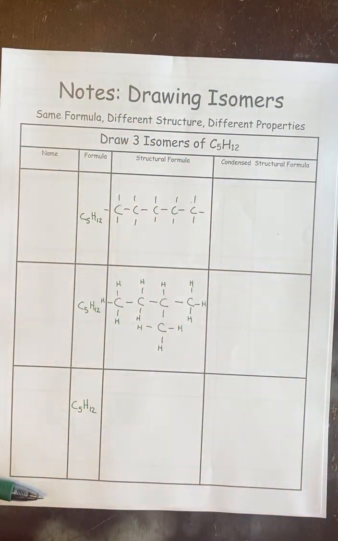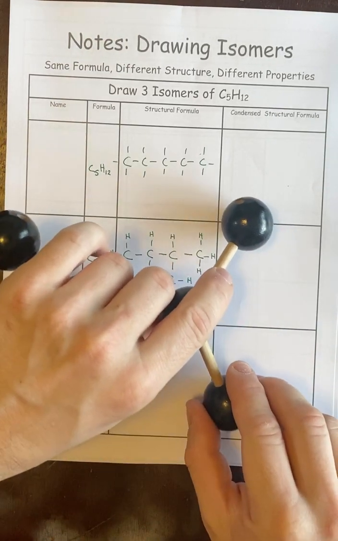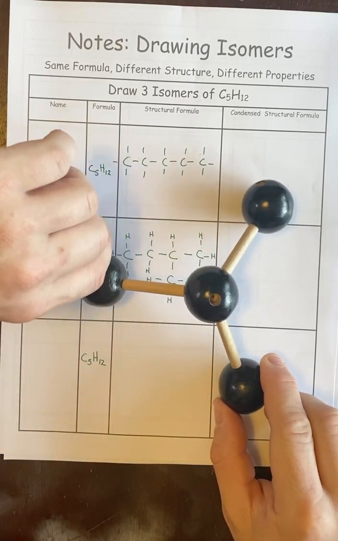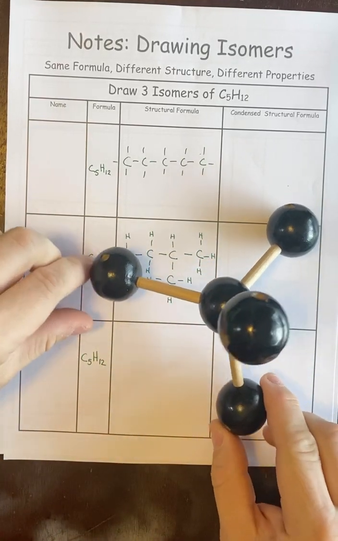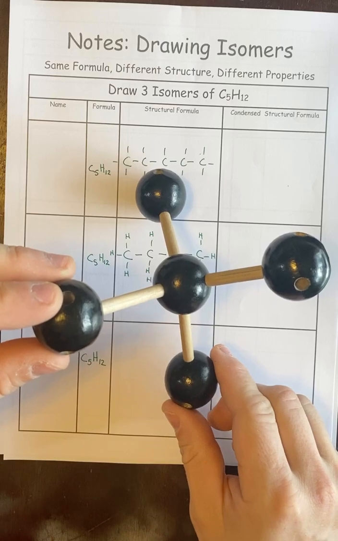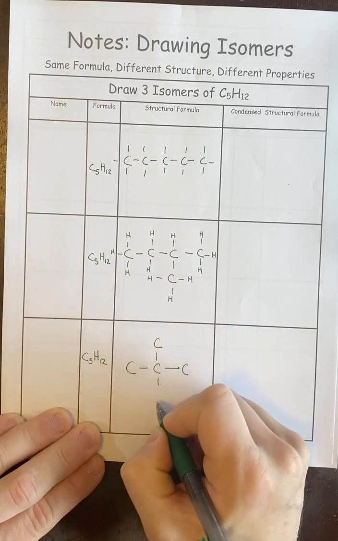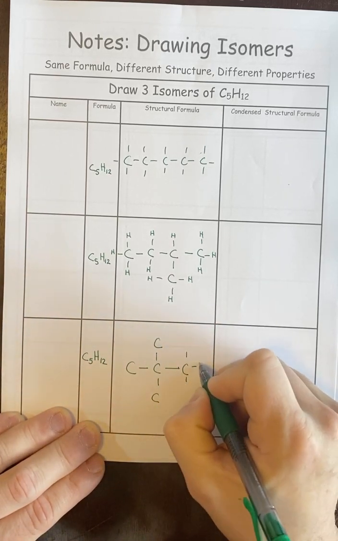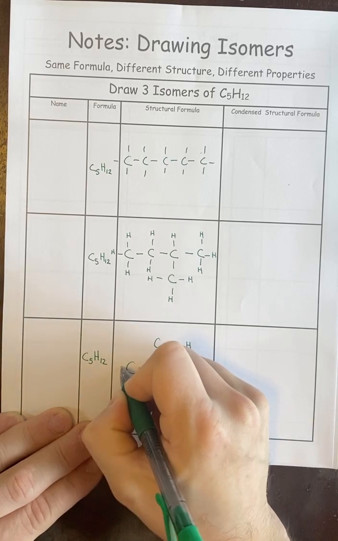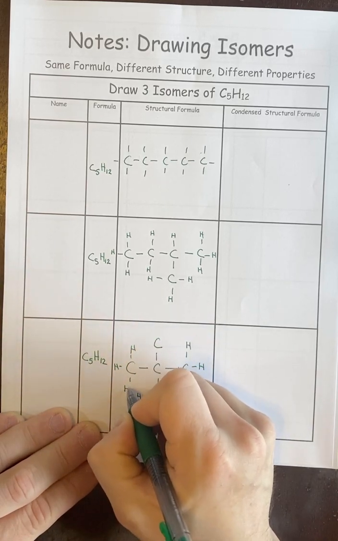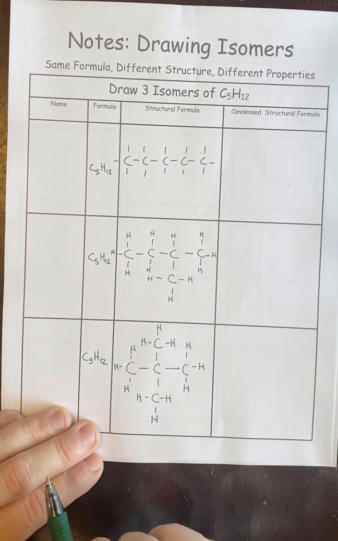So what do you do to make another version? Well, here's the final version. Do the exact same thing that you did to the original. Disconnect one from the main chain and reconnect it somewhere else. So now this is the final version. And the way it's going to look is it's going to look like this. 3 in a row, 1 up, 1 down. If we add all our H's, they're still C5H12.